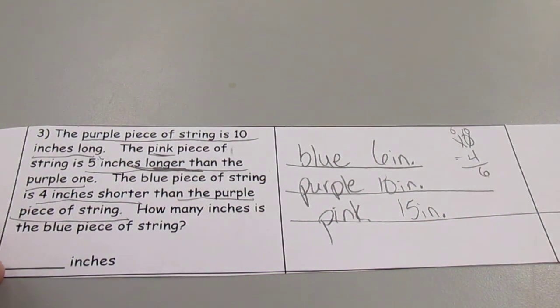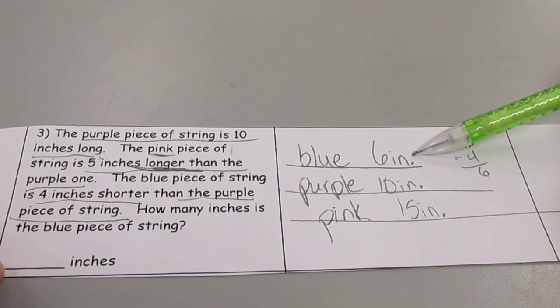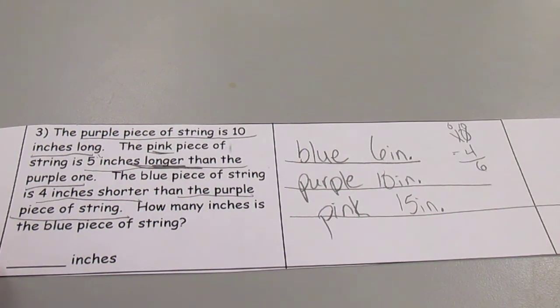And then what's the question we were trying to answer in the first place? How many inches is the blue piece of string? And the blue piece of string is indeed 6 inches. So you would write 6 next to the word inches. If they had not written inches for us, we would have to write it ourselves.